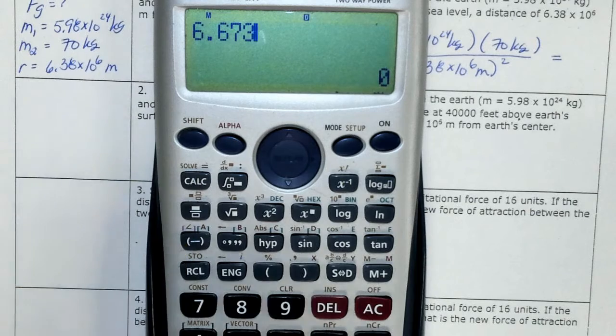All right. Now, if you're using the Casios, down at the bottom you have an EXP button. That's the exponent button. So 6.673 EXP, exponent, negative 23. Use the negative that's in parentheses.